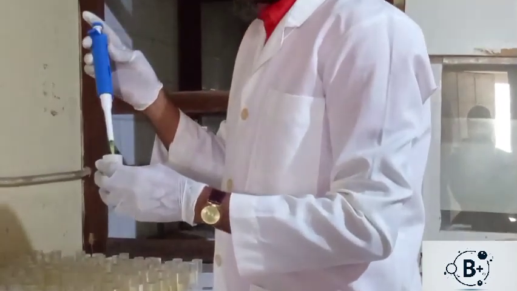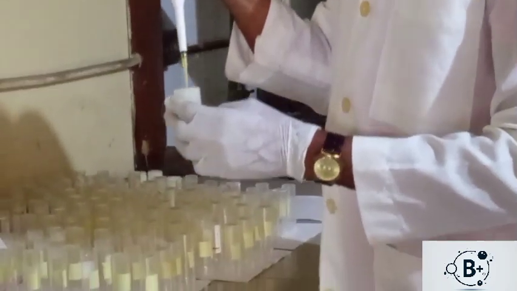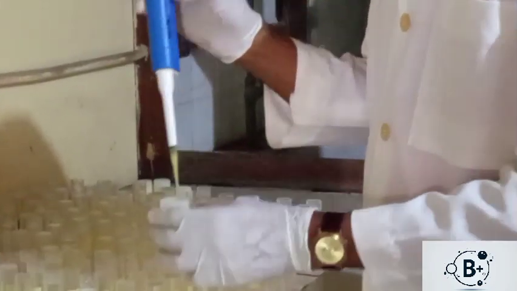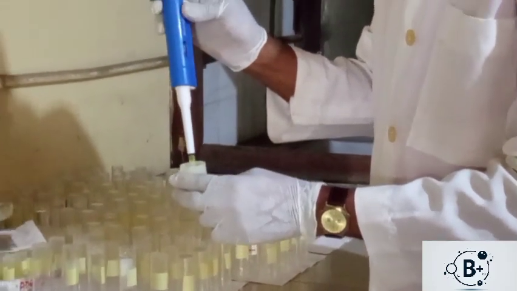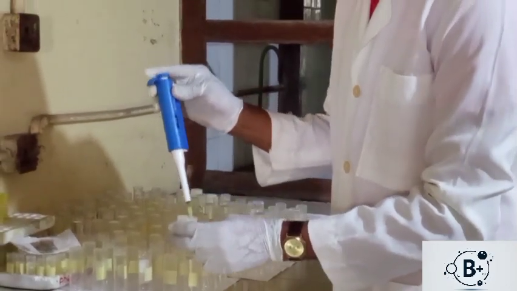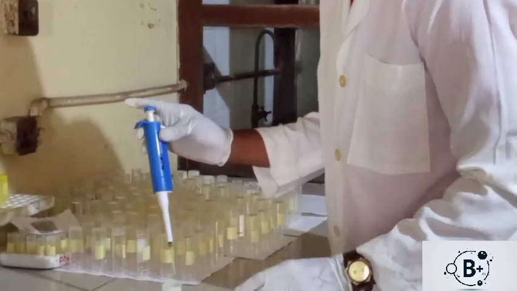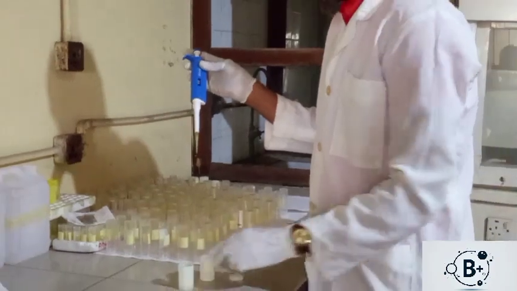Then I will press the plunger to the first stop. Then I will now press it to the end, that is to the second stop. So that second stop will make sure that everything in the tip is released. So that is how it works.